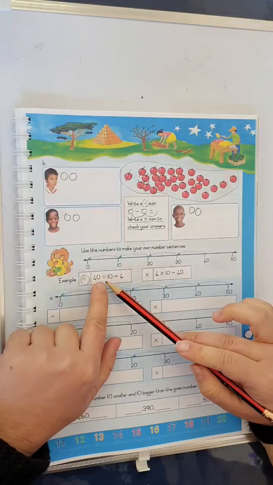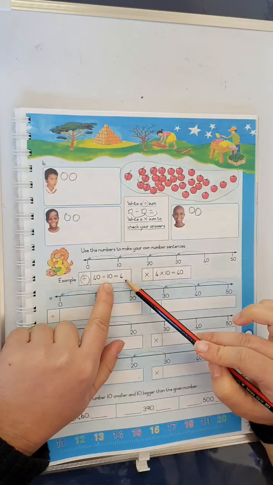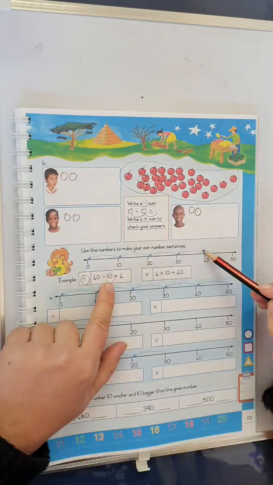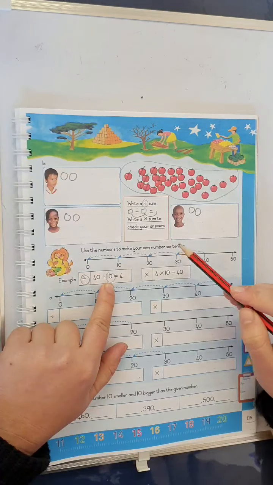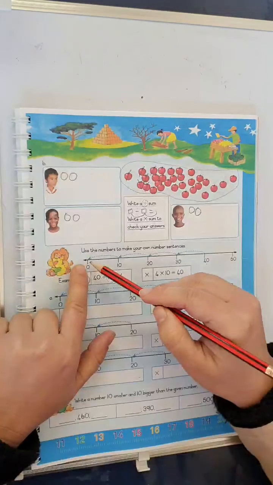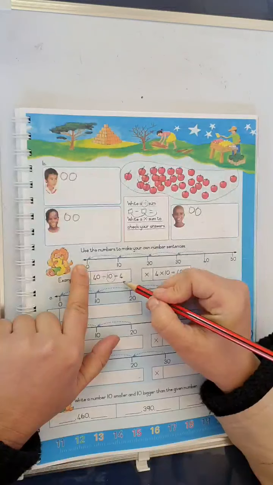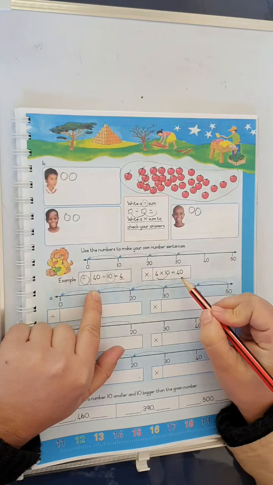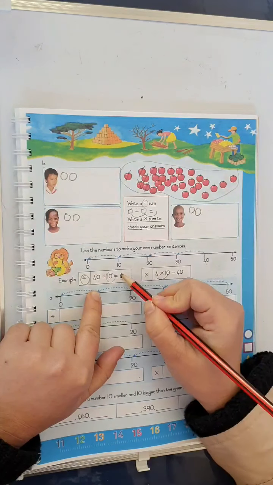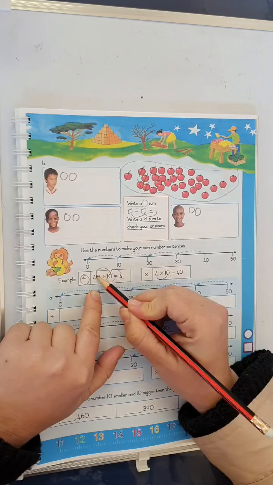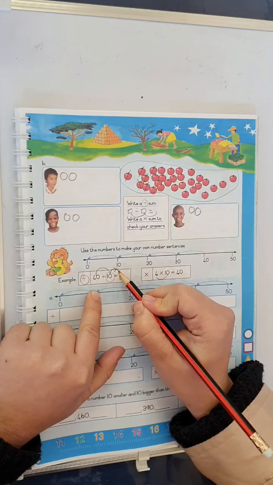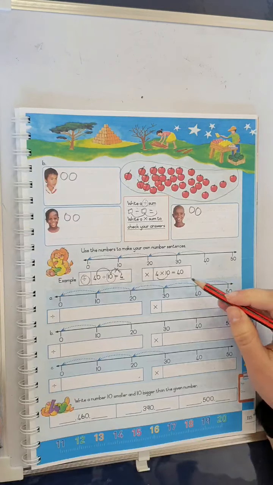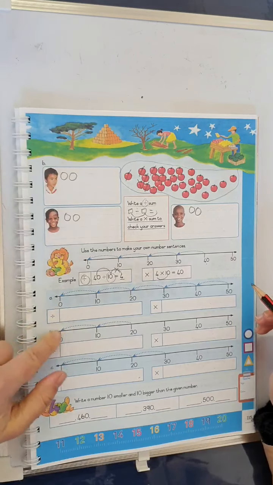So 40 divided by 10 equals 4. So 40 divided by 10. You're going to jump, we're going to count in tens. 1, 2, 3, 4. So we jumped 4 times. The reverse is 4 times 10 equals 40. Remember, the reverse of division is multiplication. 4 times 10 equals 40. So that's what you are going to do. They already did the jumps for you.